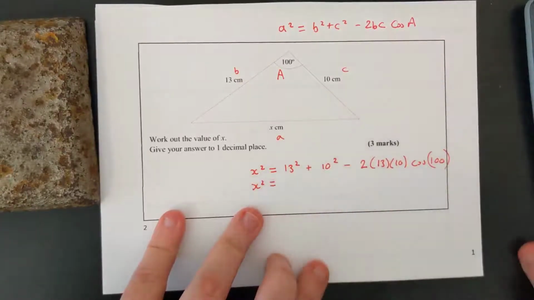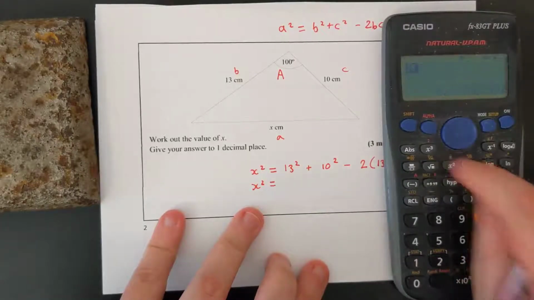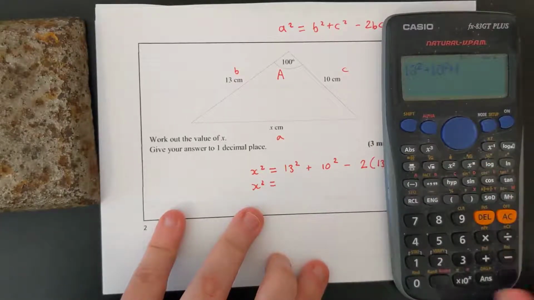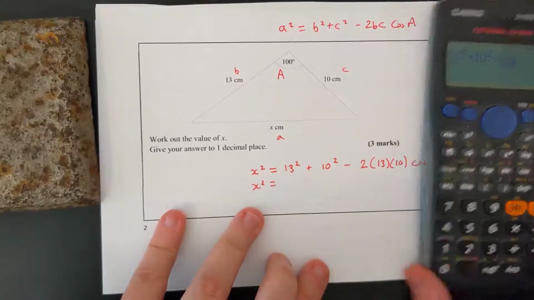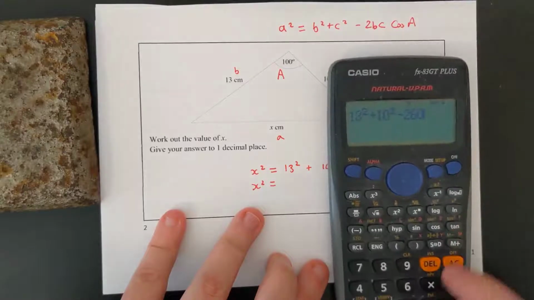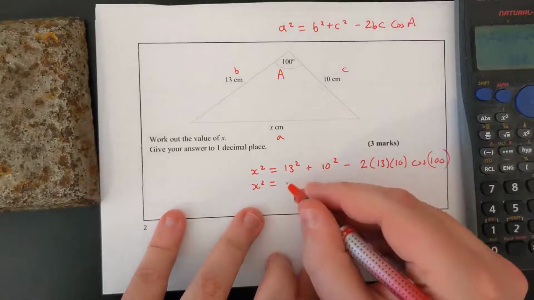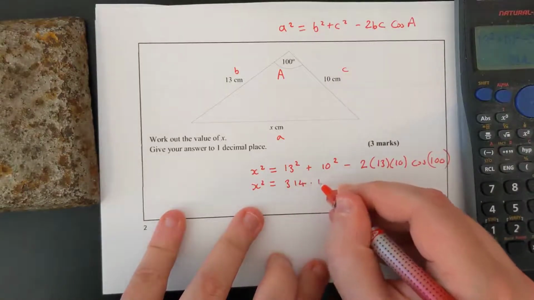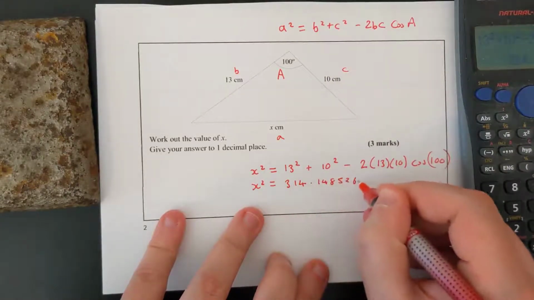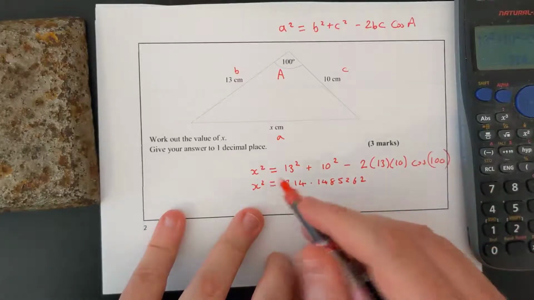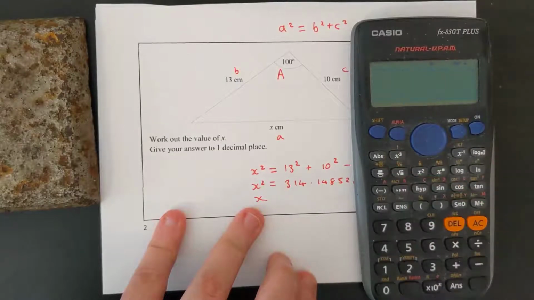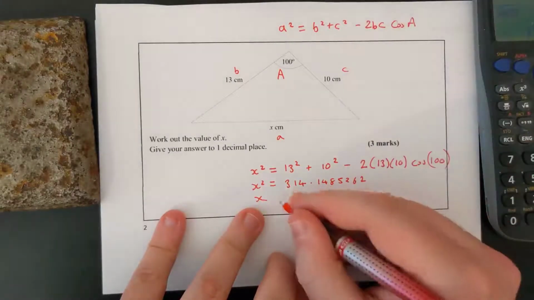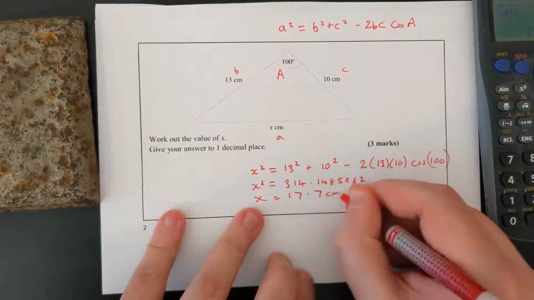I'm just going to type this into my calculator. 13 squared plus 10 squared, subtract, and then 2 times 13 times 10 is just 260, times cosine 100, again making sure I'm in degrees, giving me x squared is 314.1485262. Because I haven't finished yet, I need to square root both sides. So on my calculator, root answer, I want 1 dp, so 17.7 centimetres.